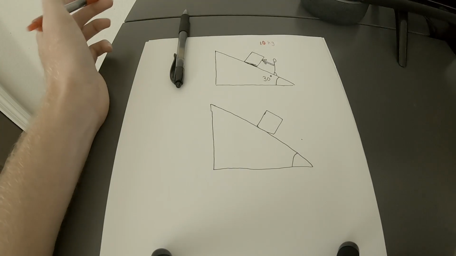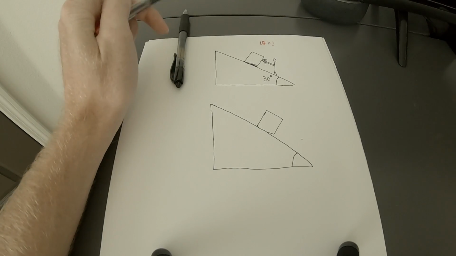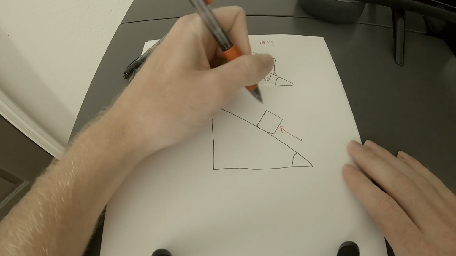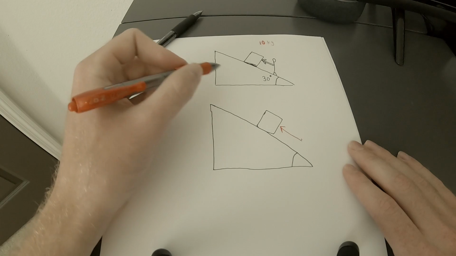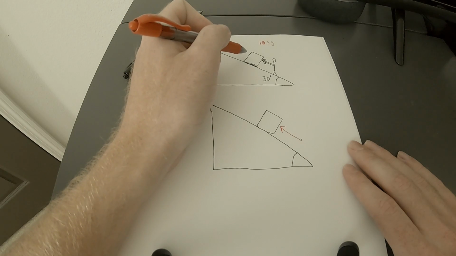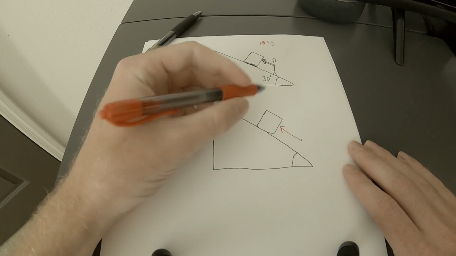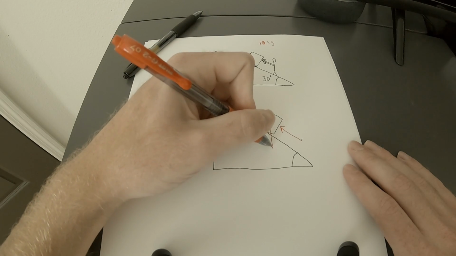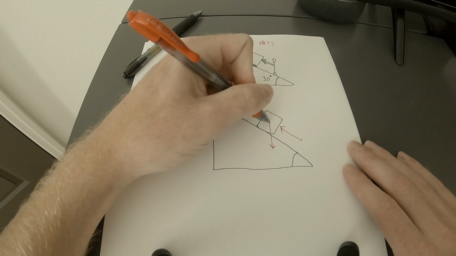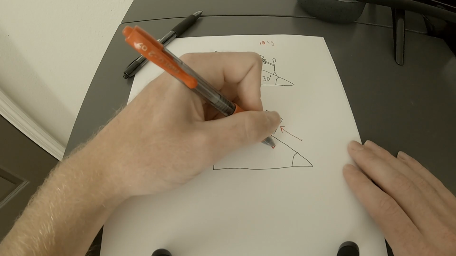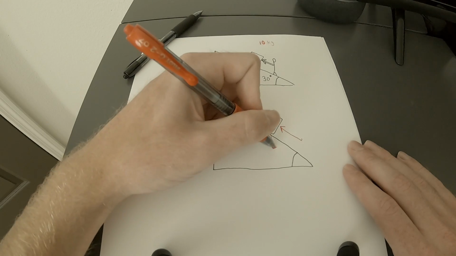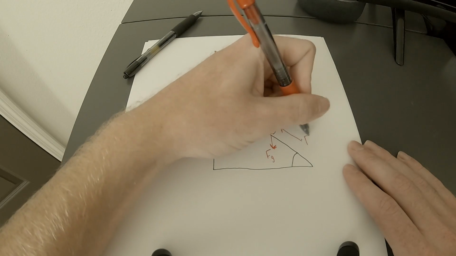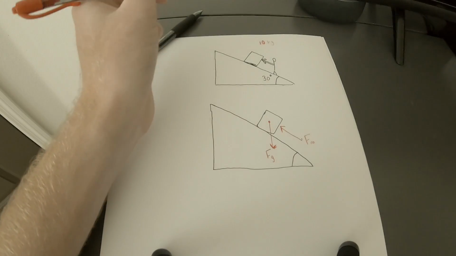So basically the forces acting on this are going to be the guy who's pushing the box up the incline in that direction. Then you have the weight of the box, which is acting downwards. It's going to act on the center of the box, the center of mass of the box, and it's going to act downwards. So let's call this the force of gravity, and let's call this Fm, for the force of the man.